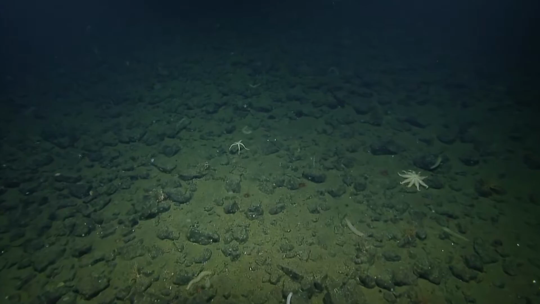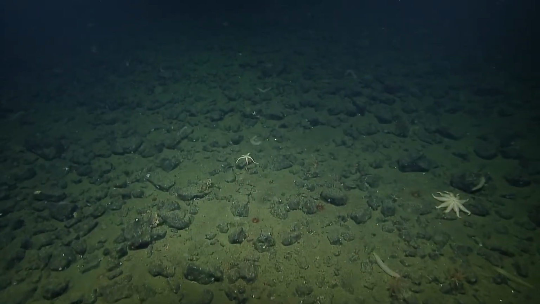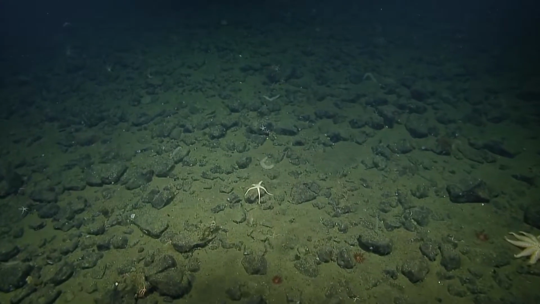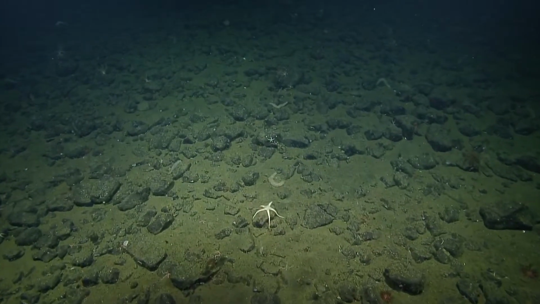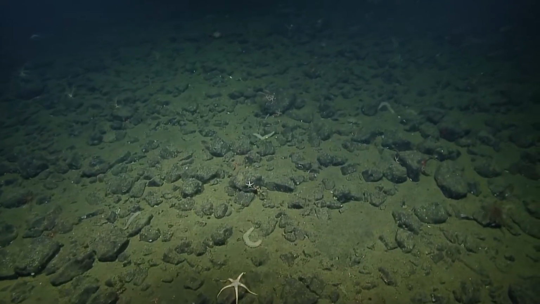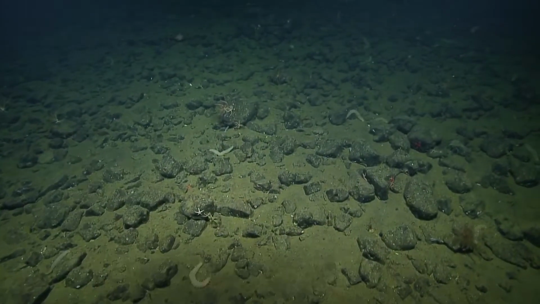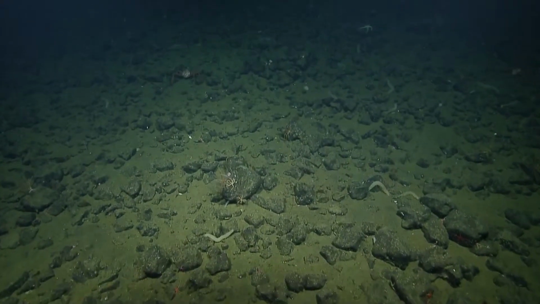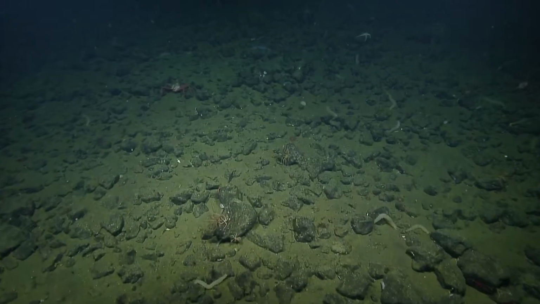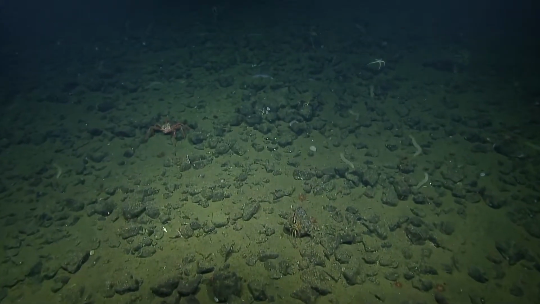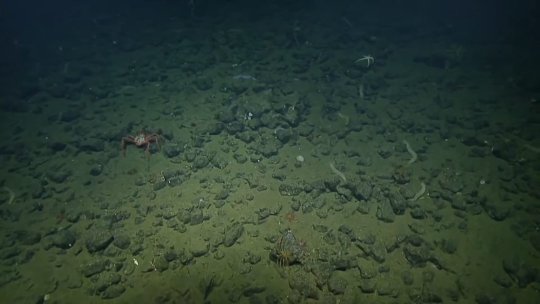Because I think we've seen a lot of this habitat already from the beginning of the dive, which started, I think we hit the bottom at 7 p.m. So maybe without sampling for a while or doing transects, we can get to that other part of this structure.